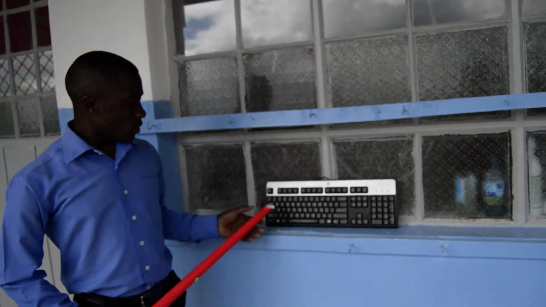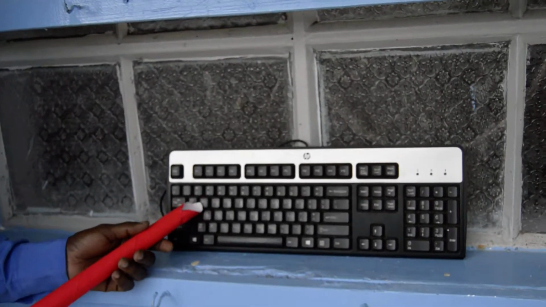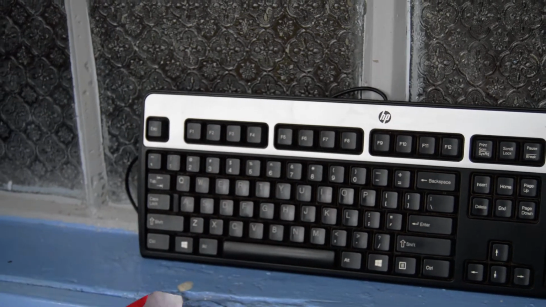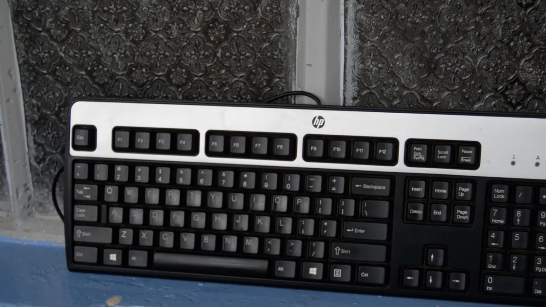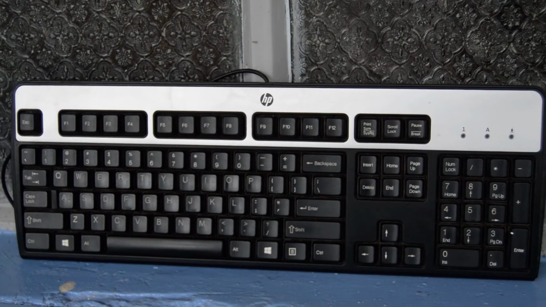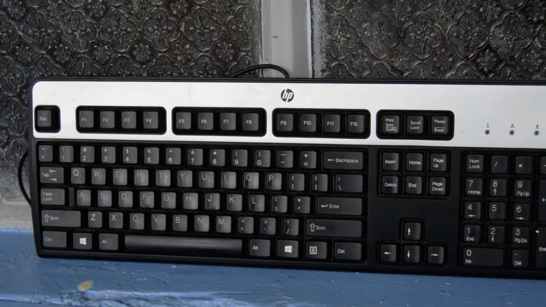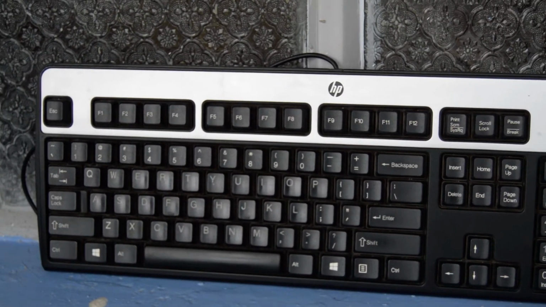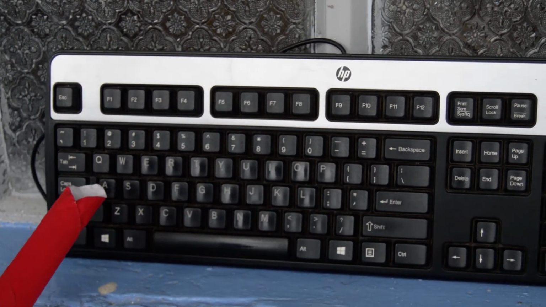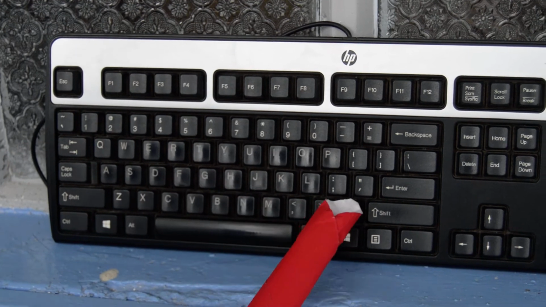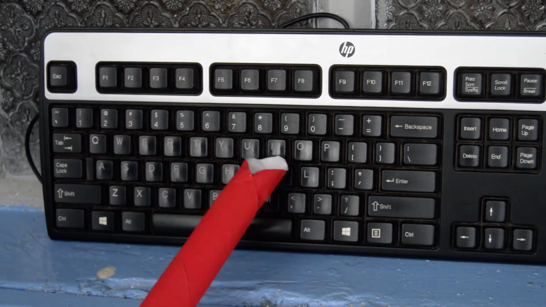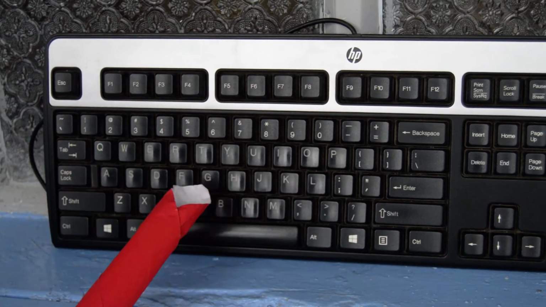Now this is what we call QWERTY. You can see from here we have the word QWERTY. I want us to look at various keys with various functions. The key number 1 that we're going to look at are the alphabet keys. These are the alphabet keys. You can see A, S, from A to Z. They comprise all alphabetical letters from A to Z.